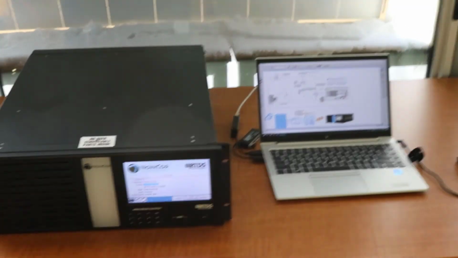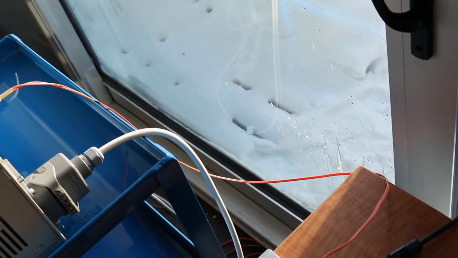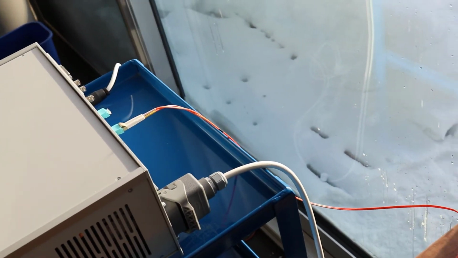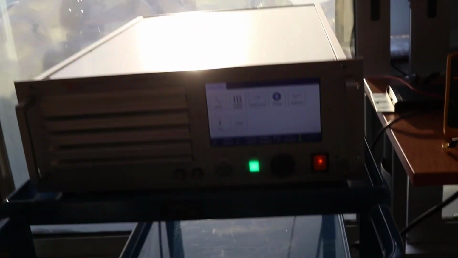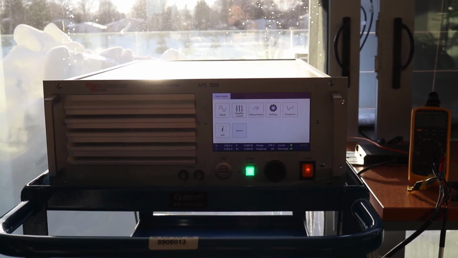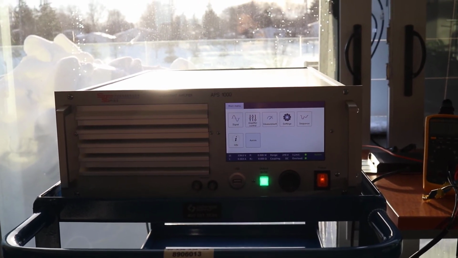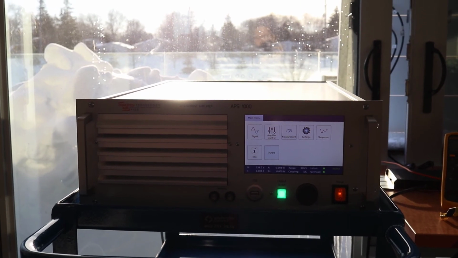If we have a look at the NovaCore chassis, you can see at the back of the unit there's an orange fiber optic cable here. This orange fiber optic cable connects to this next device over here. And this device here is our four-quadrant amplifier. So this is a four-quadrant amplifier from SPS, and this is the amplifier that we're going to be using in today's power hardware and loop demonstration.